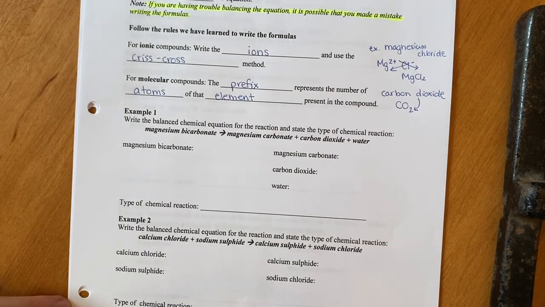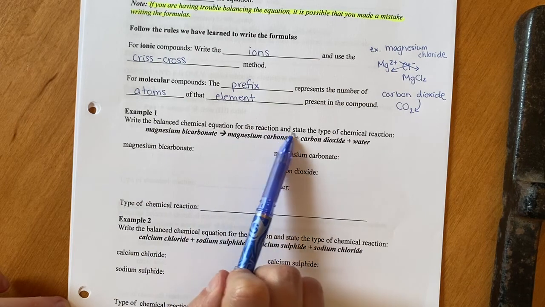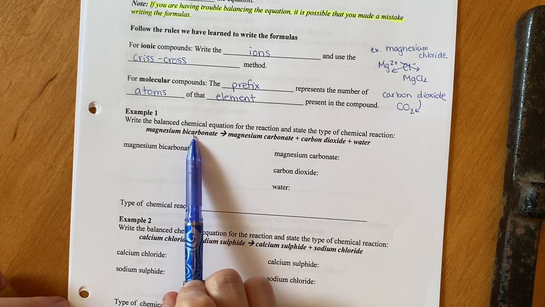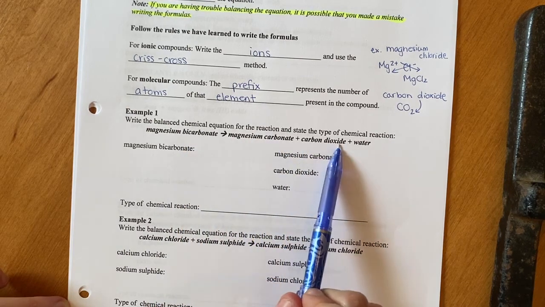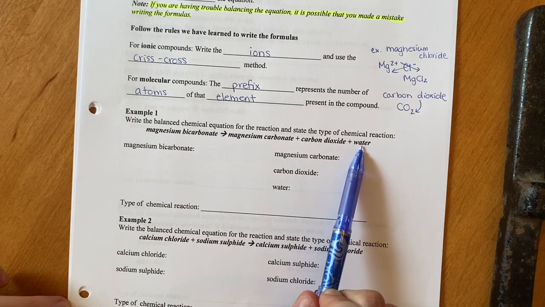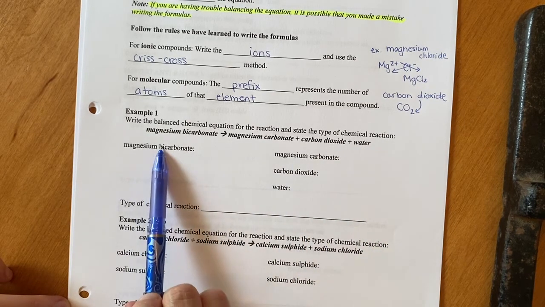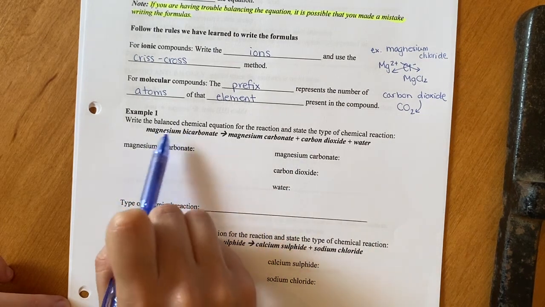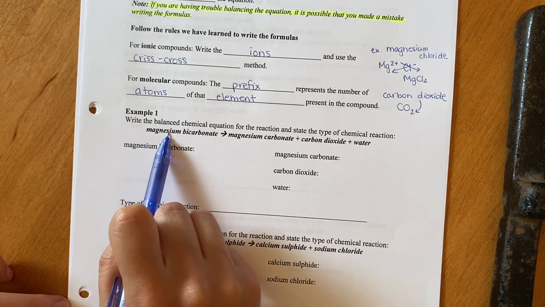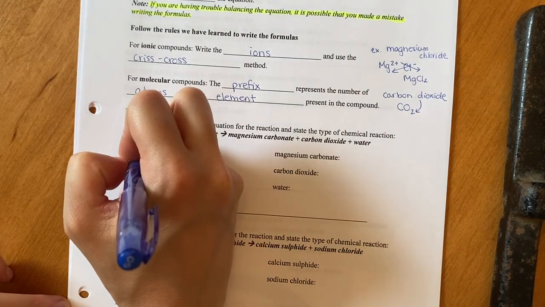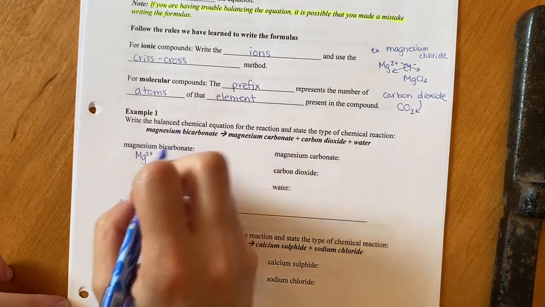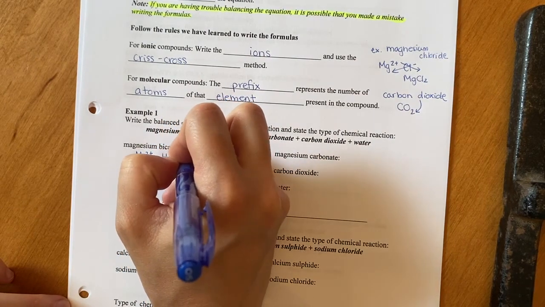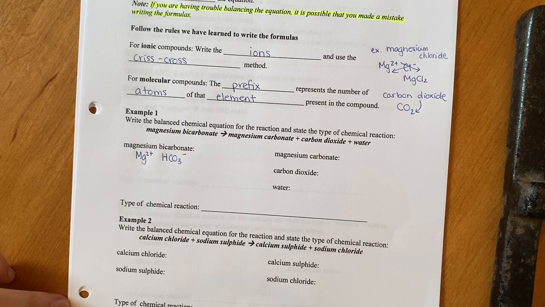Example number 1. Write the balanced chemical equation for the reaction and state the type of chemical reaction. We've got magnesium bicarbonate breaking down into magnesium carbonate, carbon dioxide, and water. So before we write our skeleton equation, I'm going to go over a quick reminder on how to write each of those formulas. So magnesium bicarbonate: magnesium is a metal, meaning that it's an ionic compound. So we use the crisscross method, so Mg2+. Bicarbonate is a polyatomic ion, so it's HCO3 1-. Bicarbonate is also called hydrogen carbonate.